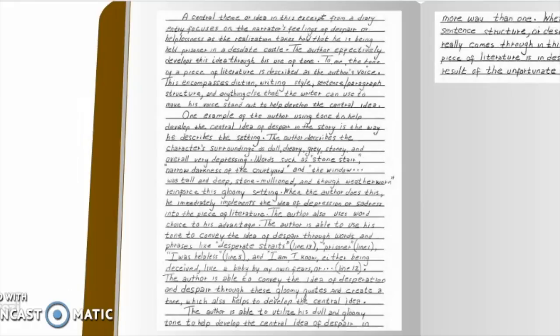So this first paragraph seems to be almost an introduction. In this paragraph, the author has outlined the central idea of despair or helplessness and the writing strategy of tone. Let's go on to the next paragraph.